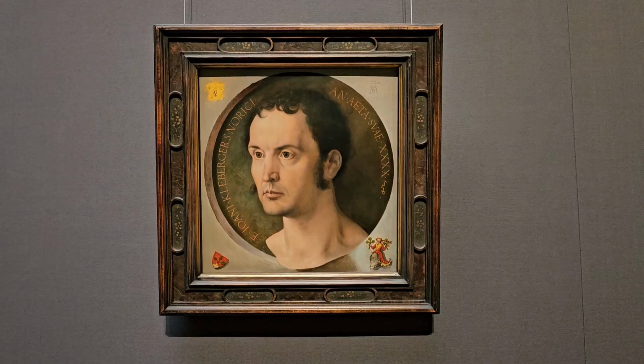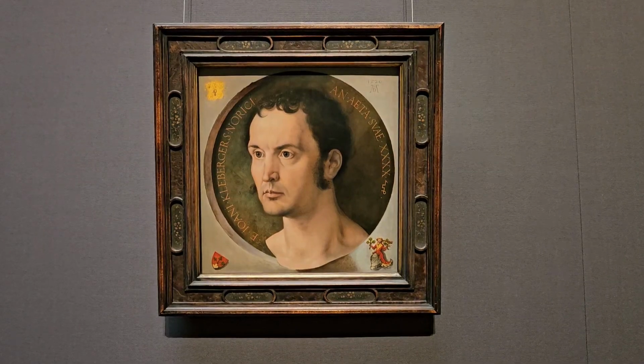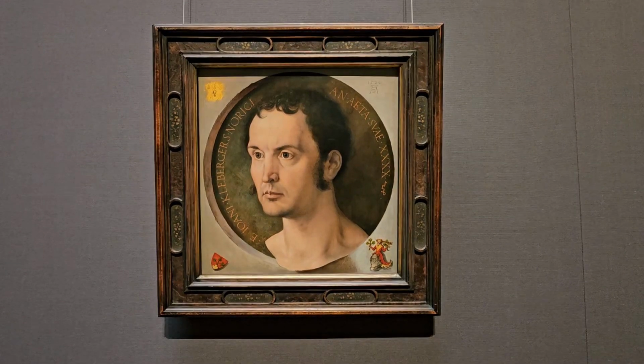Johannes Kleberger, 1526. A unique portrait of Johannes Kleberger as a sculpted bust, merging painting with the illusion of sculpture. This idealized, classical image was meant to elevate Kleberger's status, with symbols and astrological signs reflecting his ambition and character.